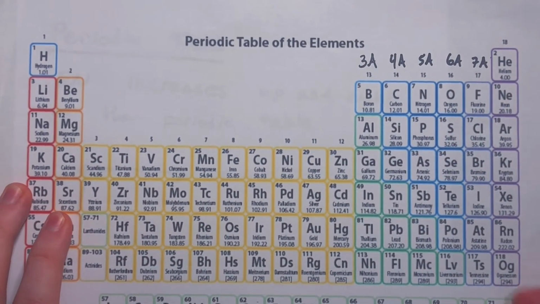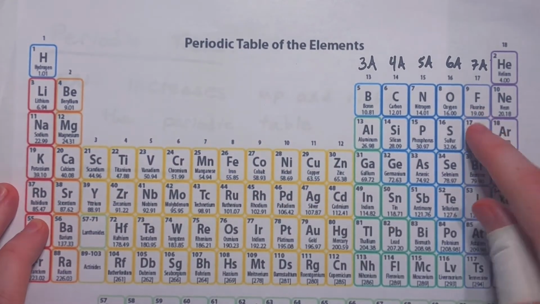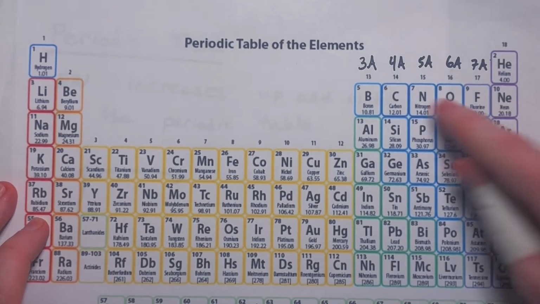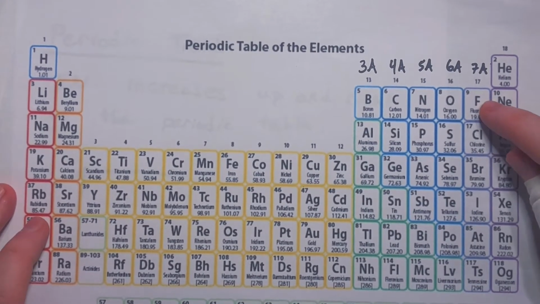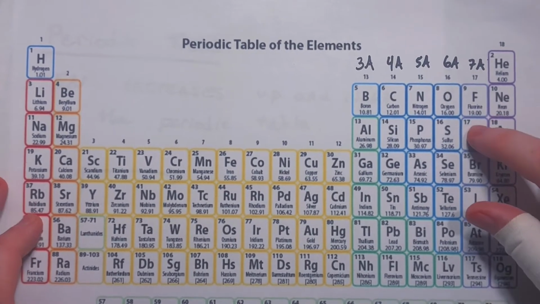We do not consider group 18, which is the noble gases. So the group furthest to the right and up is fluorine. That is the atom that's most to the right and up. So it is the most electronegative. And then oxygen and chlorine are similar, and so on and so forth.